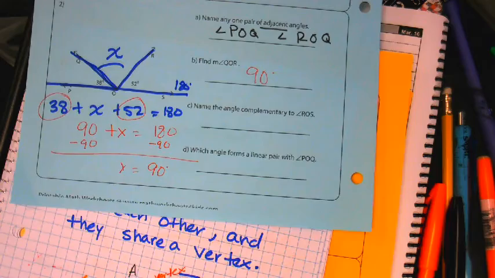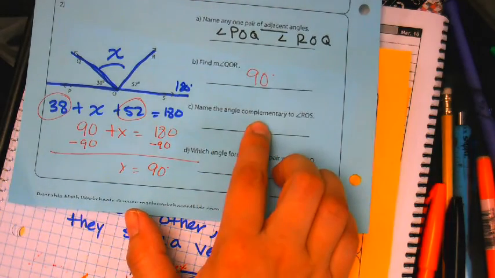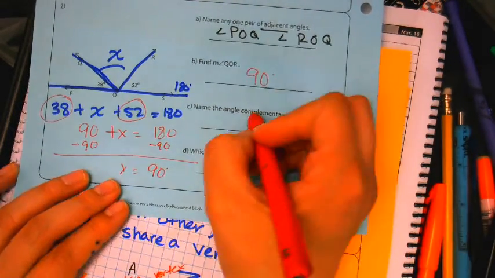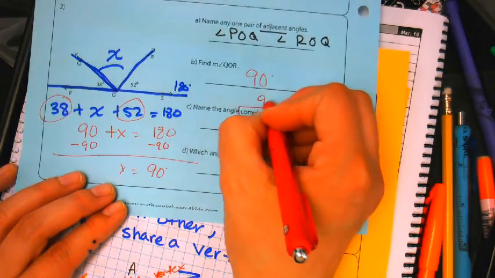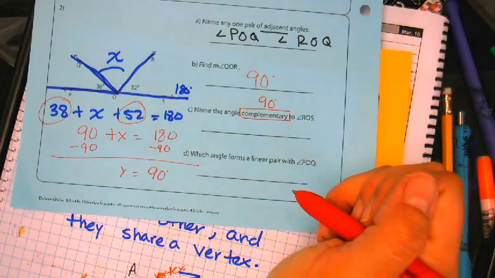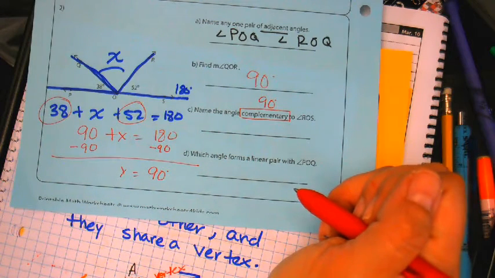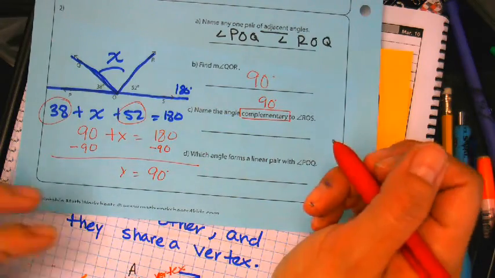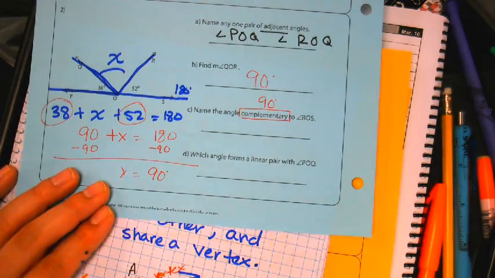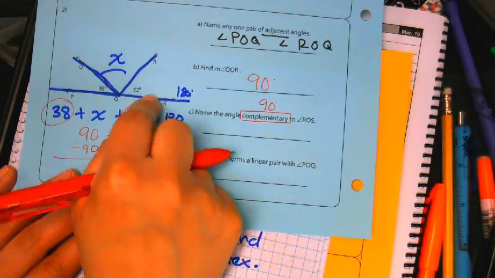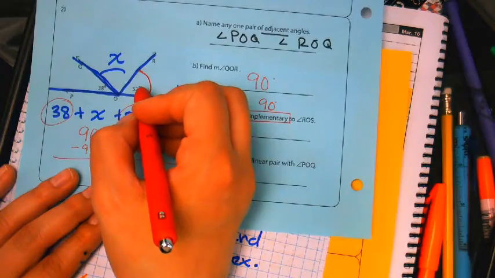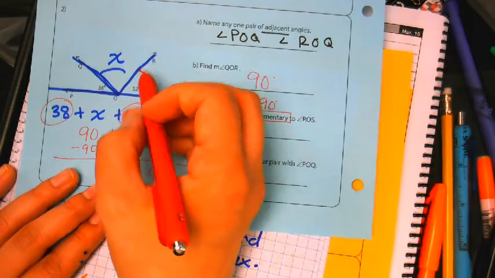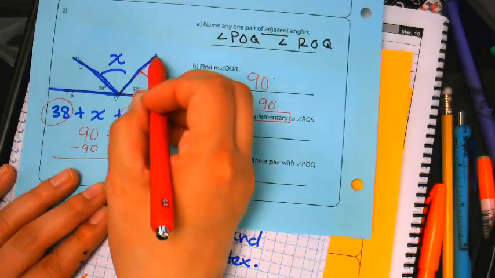Okay. Name the angle complementary to ROS. Complementary means what? No. 90. Did I show you the trick of memorizing complementary and supplementary? I already have it memorized. If you have it memorized, cool. If not, I'll tell you at the end. Okay, complementary is 90. ROS. So let's trace ROS. Oh, this angle. I'm looking for this angle plus what to equal 90 degrees. What angle plus this angle is going to give me 90 degrees?